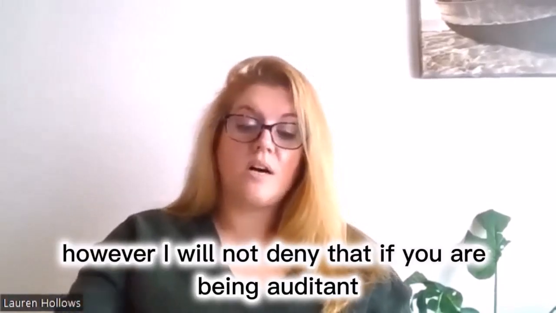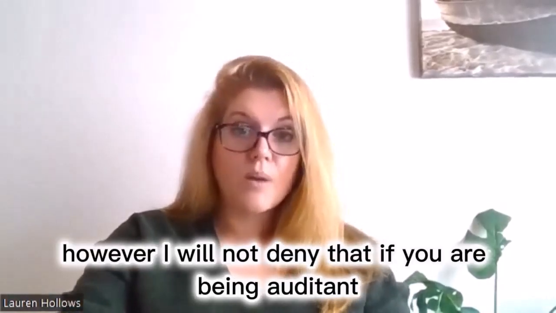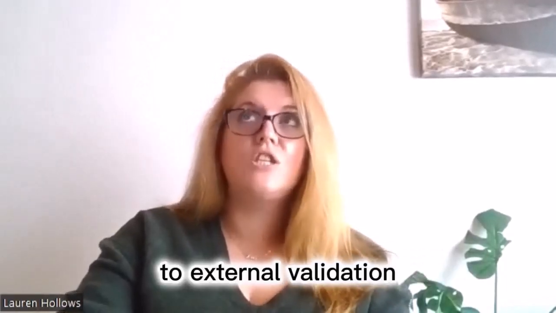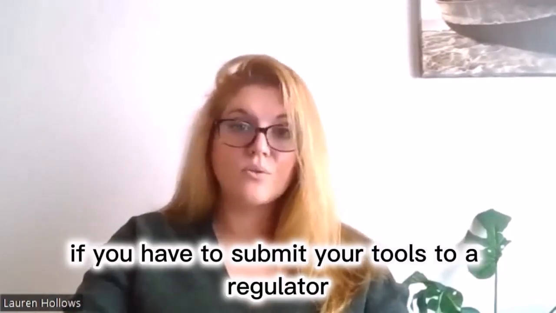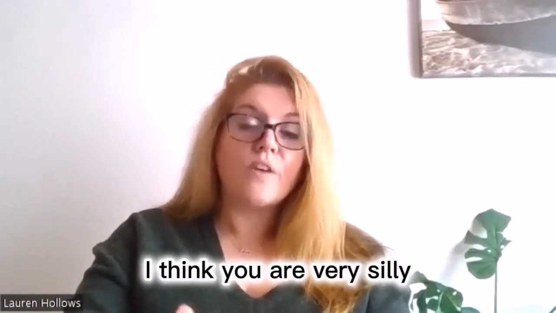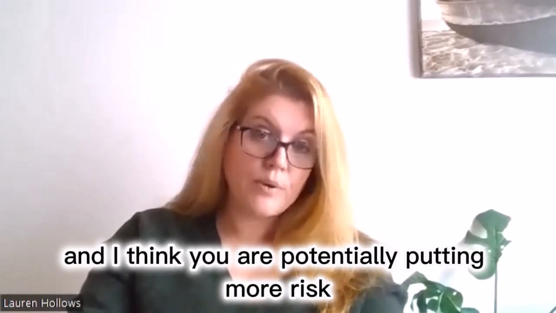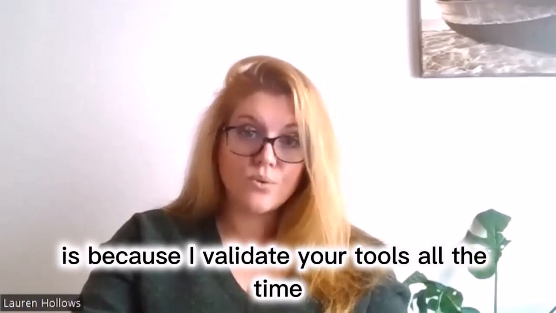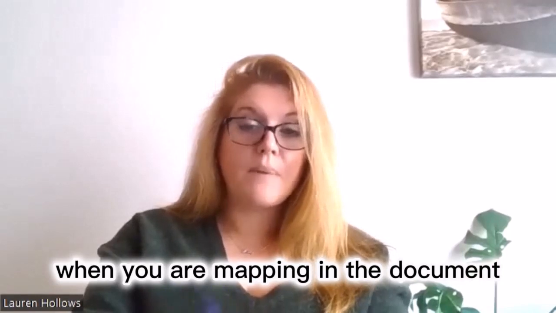However, I will not deny that if you are being audited and if you have to submit your tools to external validation, if you have to submit your tools to a regulator, I think you are potentially putting more risk doing it the other way around. The reason is because I validate dual tools all the time, and I will often find that when you are mapping in the document, you'll miss something.